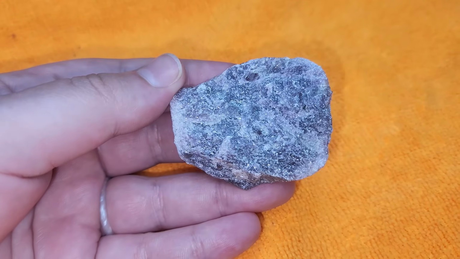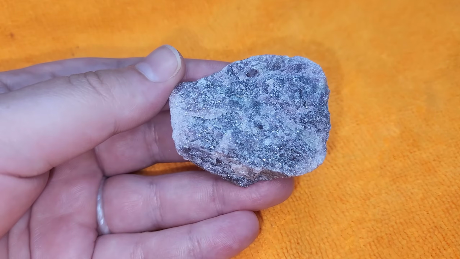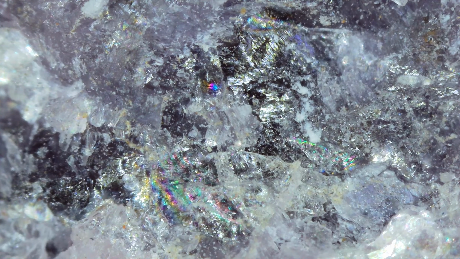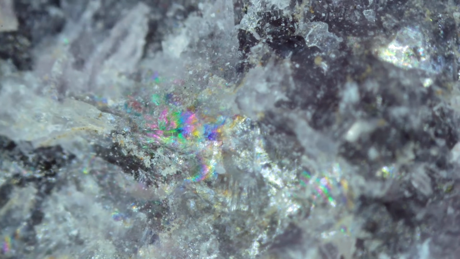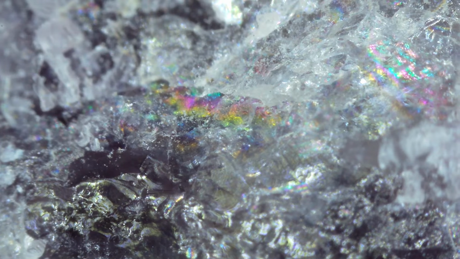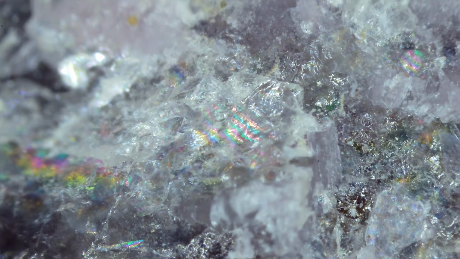First I'll take a look at some raw lepidolite. This is Earth's most common lithium-bearing material. Lepidolite can only form in geochemical environments where high concentrations of lithium are available. Because these situations rarely occur, lepidolite is considered a rare mineral.